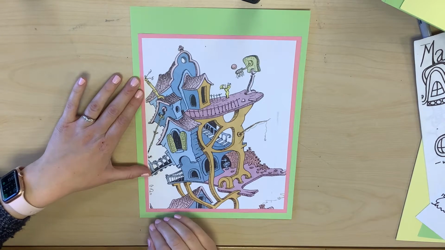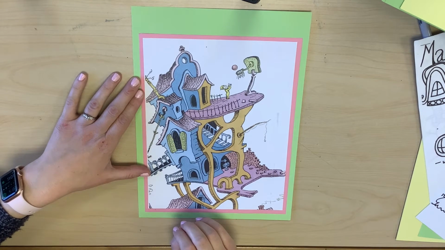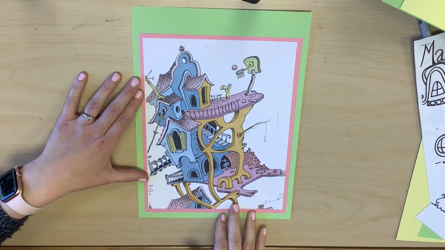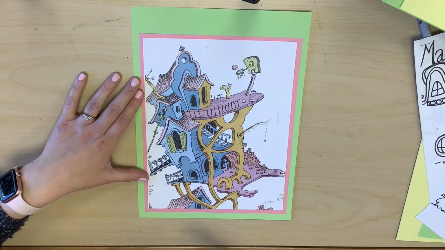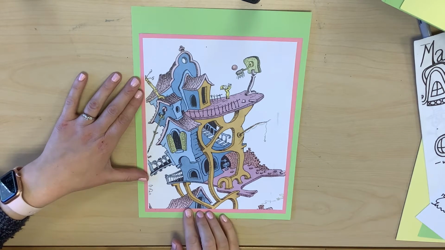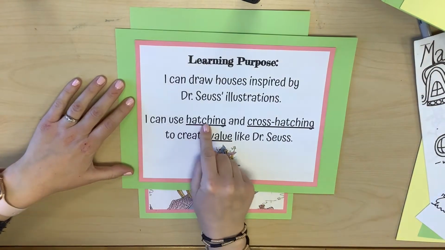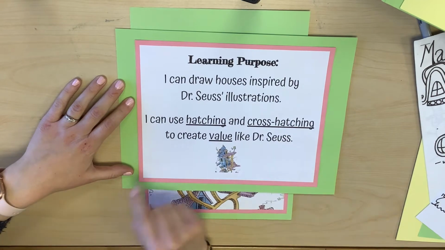So when we're drawing these houses, they don't necessarily have to be a realistic house, a square with a triangle on top. You could add any kind of different elements to it. They can be as fun, and again, I'm going to keep using that word, wonky and whimsical as you would like on this. Okay, now our second learning purpose is I can use hatching and cross-hatching to create value.